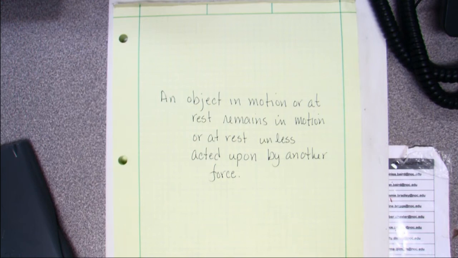So my object is going to remain in motion, or it's going to remain at rest, unless acted upon by another force.